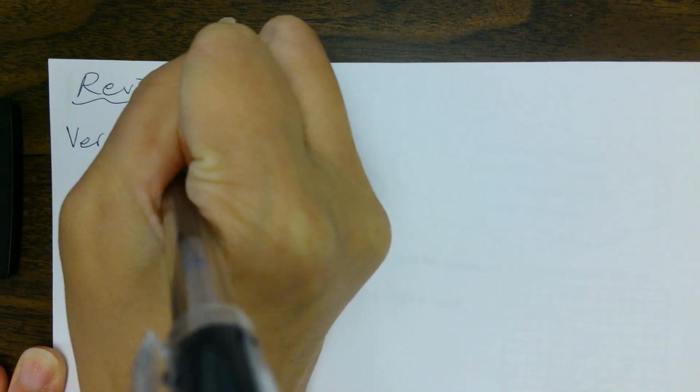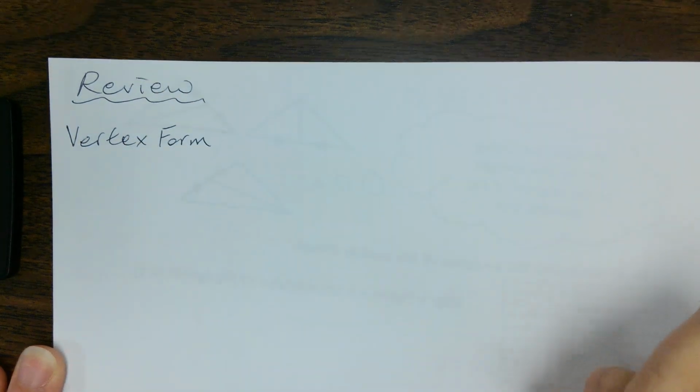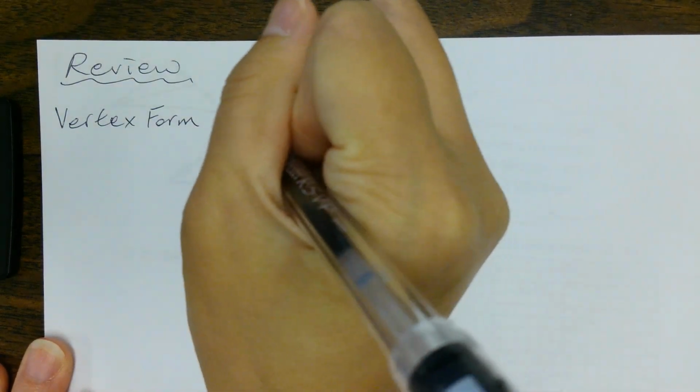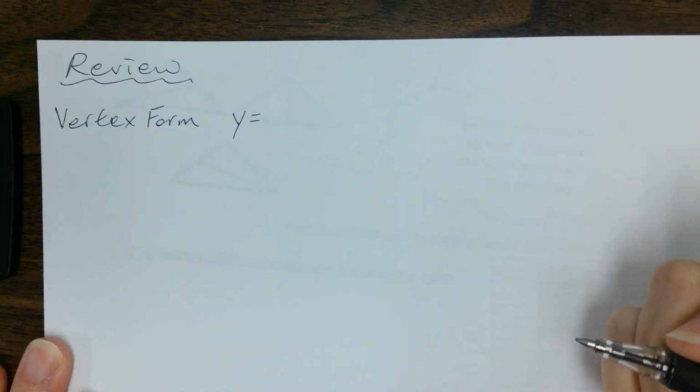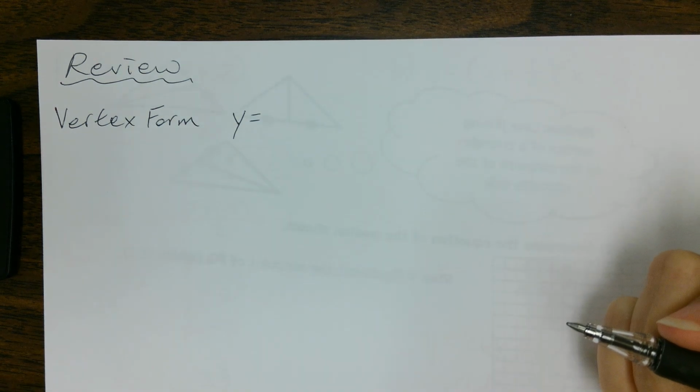Okay, let's do our review. So we learned about vertex form. We did a whole lot of equations on the smartboard with vertex form. What is the general equation of a parabola in vertex form? Who remembers? Y equals?